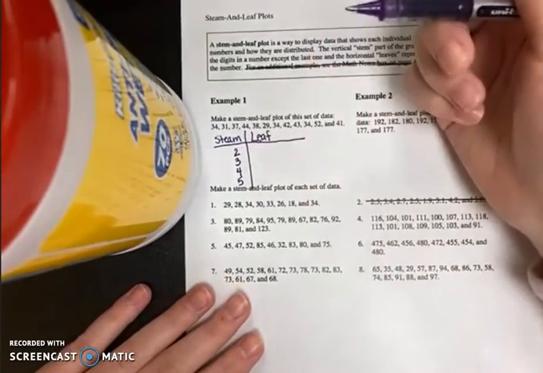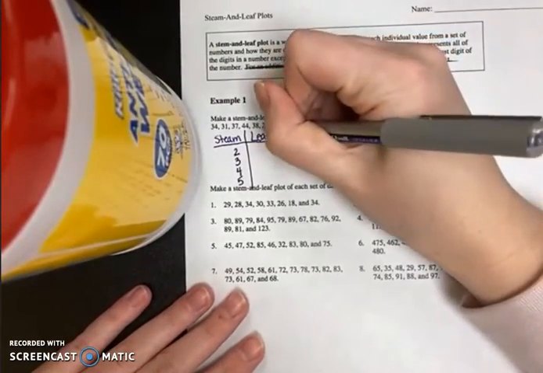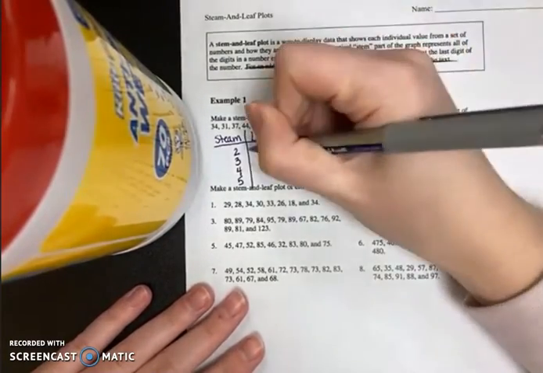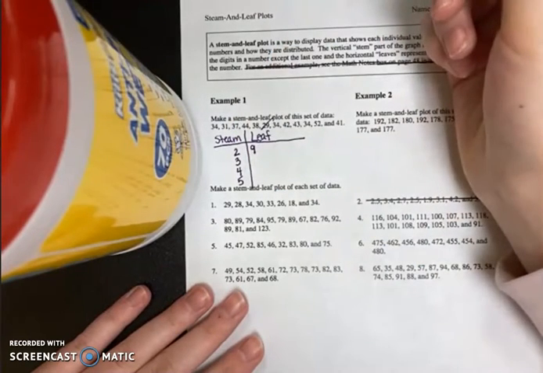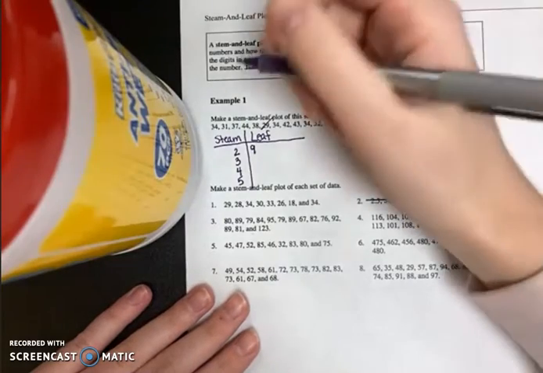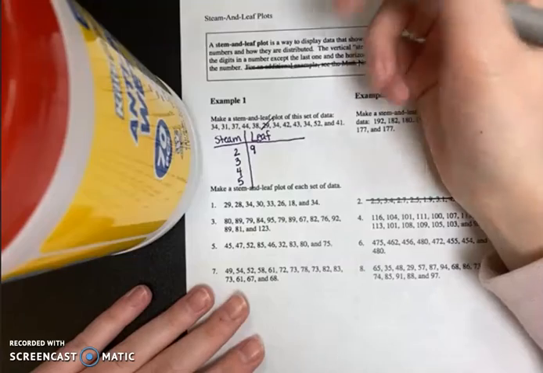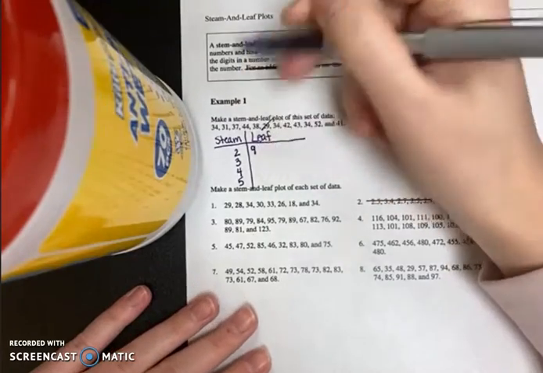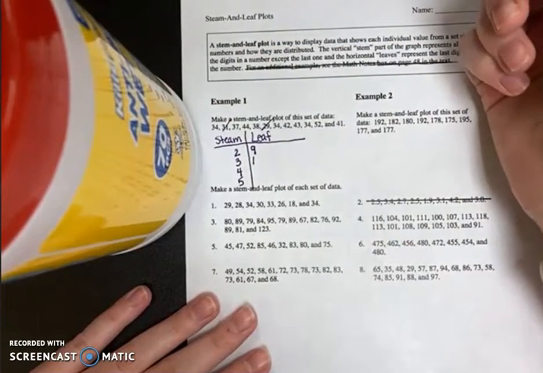So let's start with the 20s. I only have one number that's in the 20s, and I like to cross them off as I write them down. So there's the number 29. So the 2 stem will have a leaf of 9. There are multiple 30s. You want to write them in order from least to greatest. So the smallest leaf would be a 30. But there is no 30, which would have had a leaf of 0. However, I do see a 31. So 1 would be next.